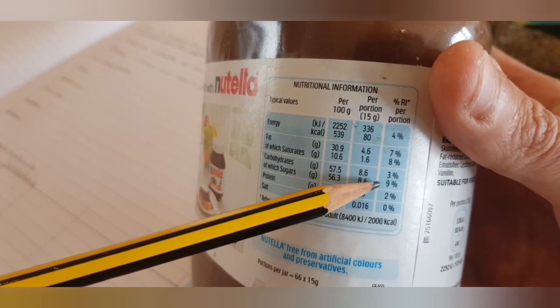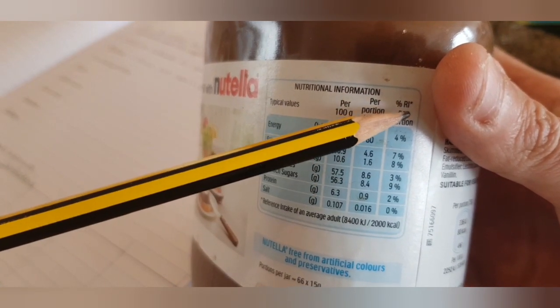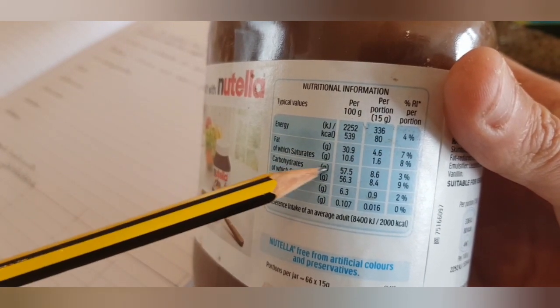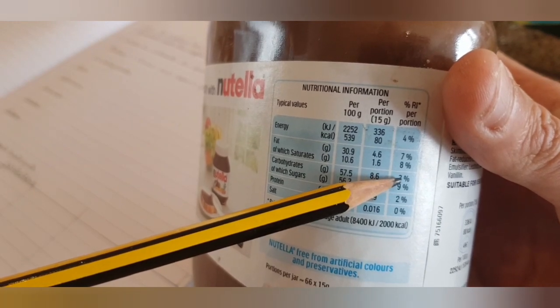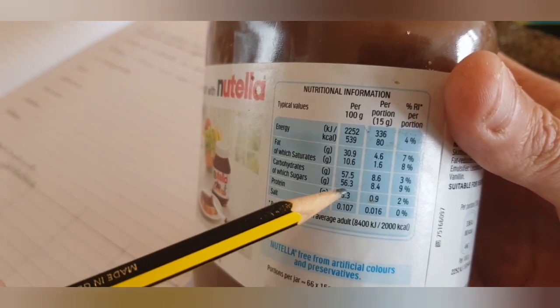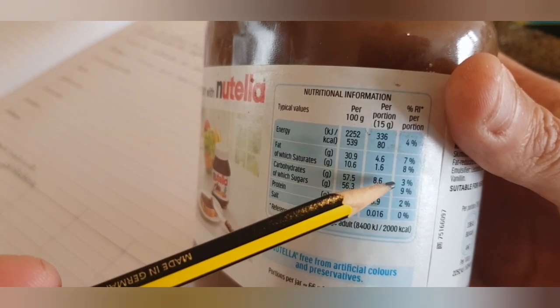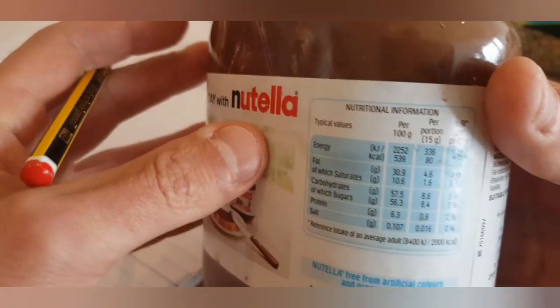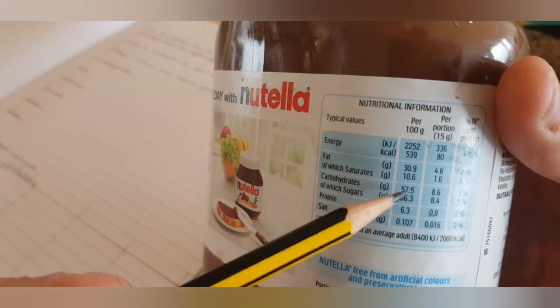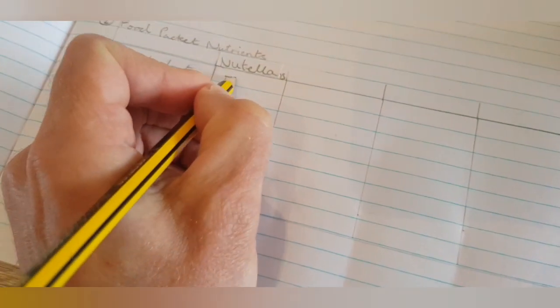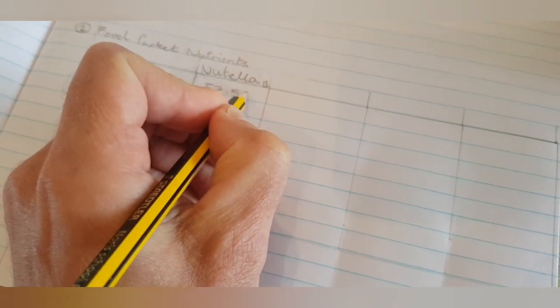And then you'll see here a percent of your RI. RI means recommended intake. So that's the percent of calories that you will be needing in a day. For every portion of this, that's giving you 3% of all of the carbohydrates that you need in one day. But we're not looking at that at the moment. We're just looking at how much is in there. So carbohydrates, it says 57.5. So I'm going to write carbohydrates 57.5, and it's a percent because it's out of 100.